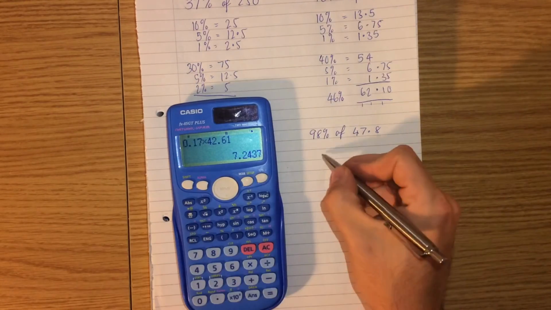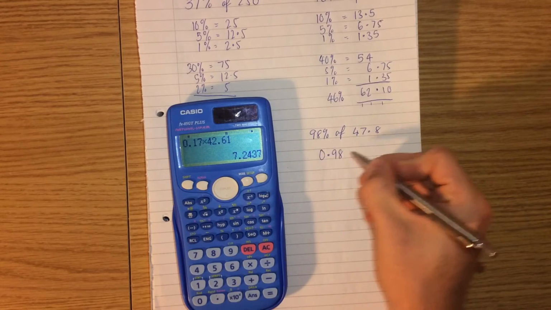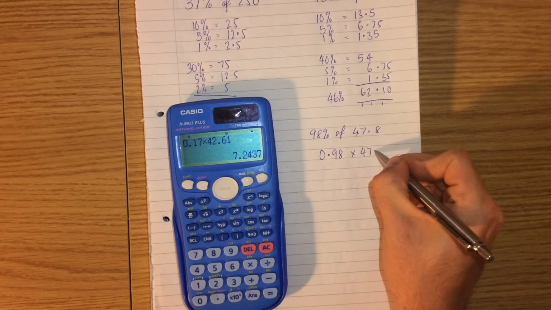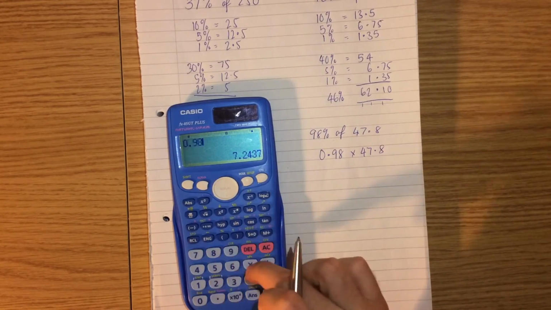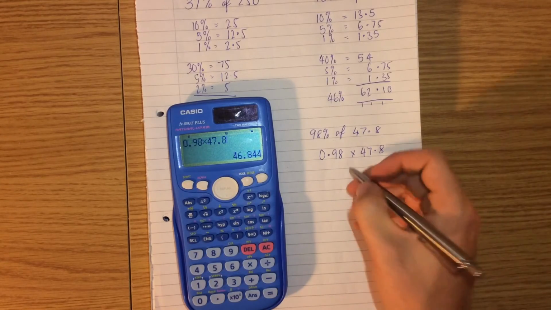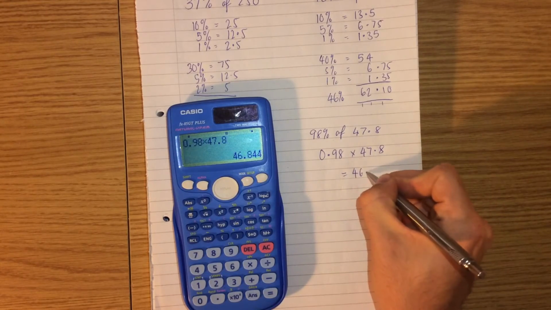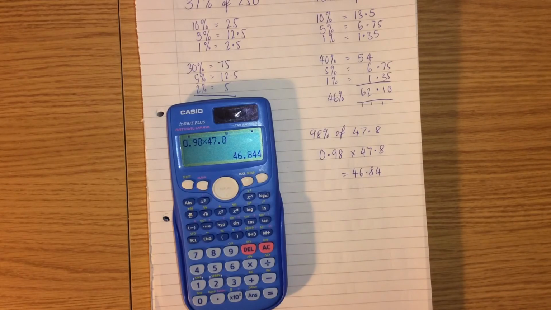98% works in the same way. I'm going to turn it into a decimal, 0.98 times by 47.8. So 0.98 times 47.8, which equals 46.84 again to 2 decimal places.